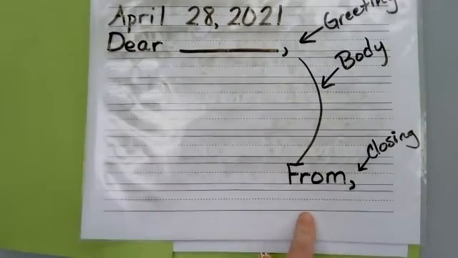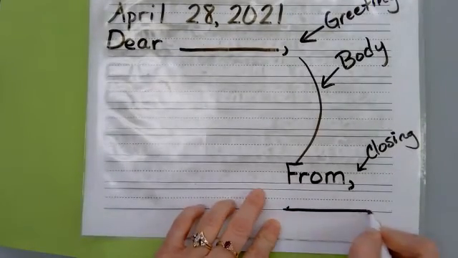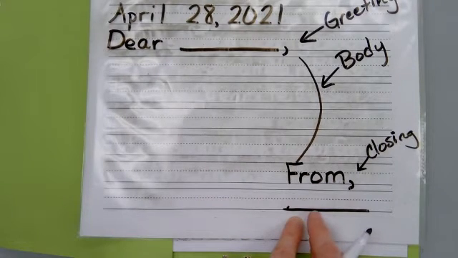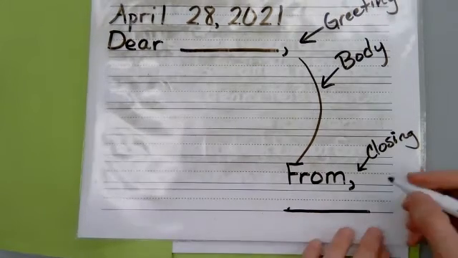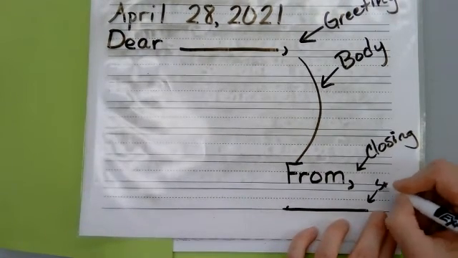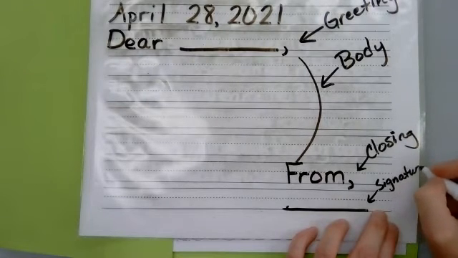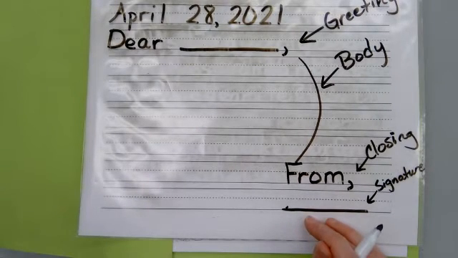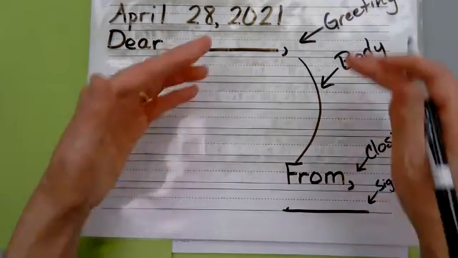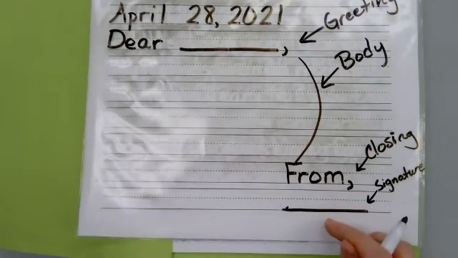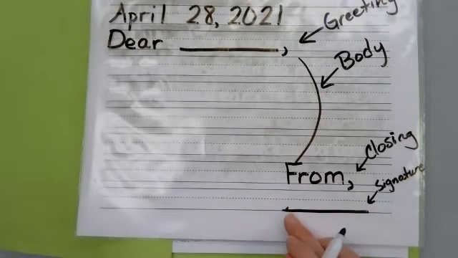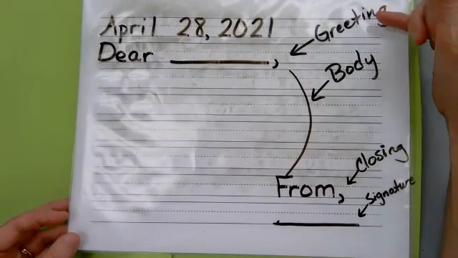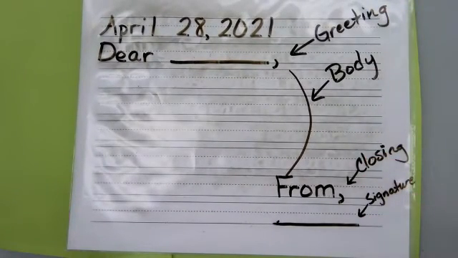Then you include your name, okay? I'm gonna go ahead and draw a line here representing where your name would go, your first name, and I will label it signature. That is the part of the letter that includes your name. Okay, so if this letter was from me, I would include my name, Sherry, down here. But you're going to include your name. Remember to capitalize your name, class, because it is a proper noun. So these are the parts of your letter that I should see upon grading your assignment.